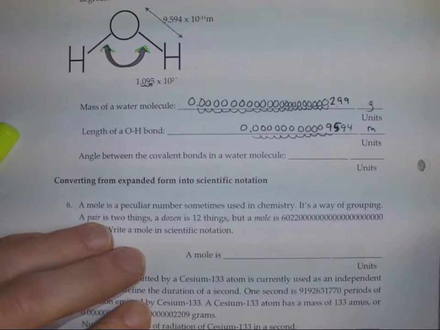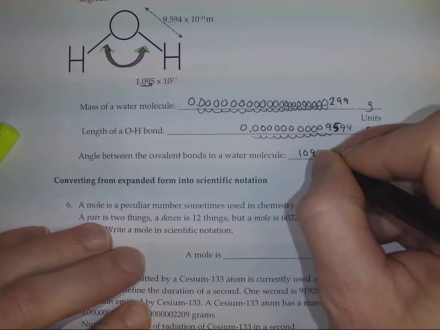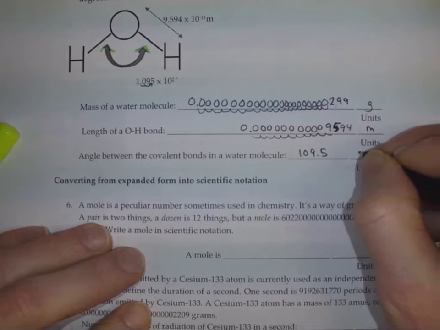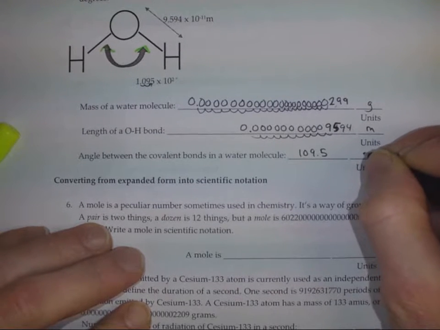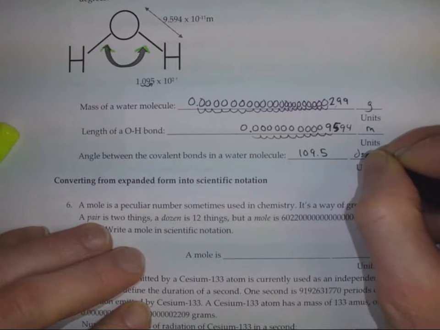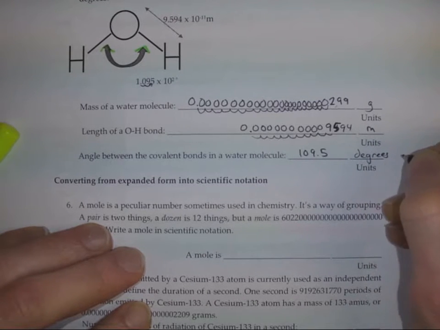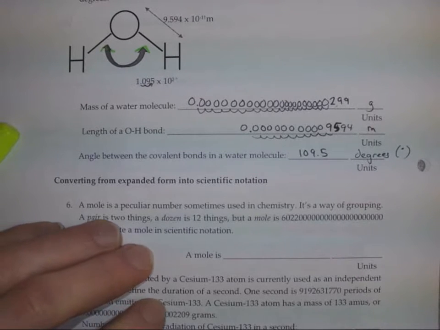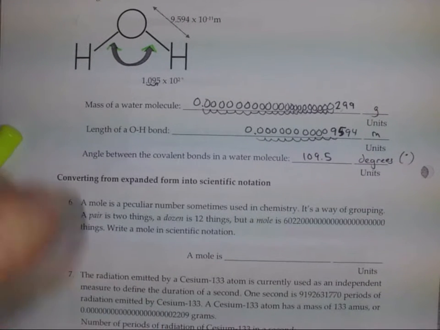And the angle is, interestingly, so we're going to move this decimal to the right once, twice. Actually, we get 109.5, and the units are degrees. So I think if I just put the symbol, it would be a little misleading, so I'm just going to write degrees. I'll write a little dot there like that, which is still not clear. All right, moving on.